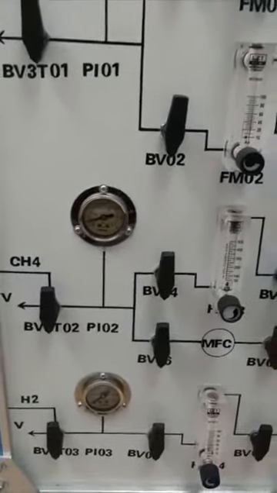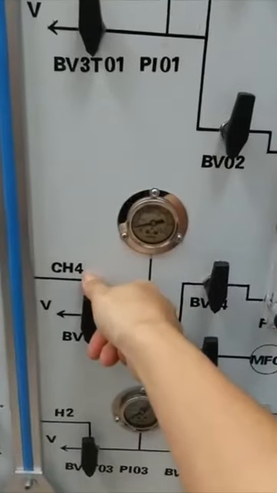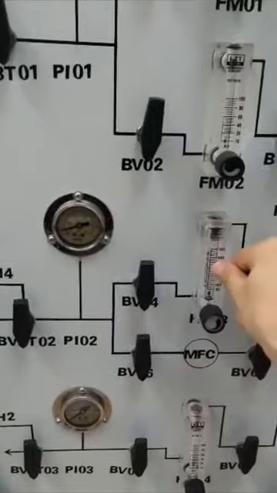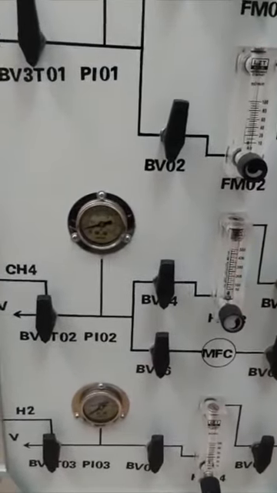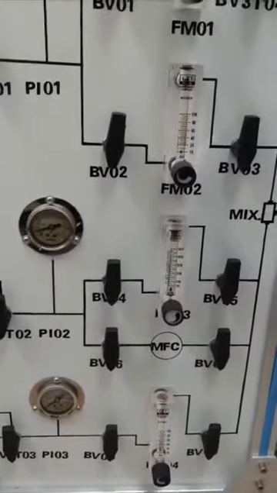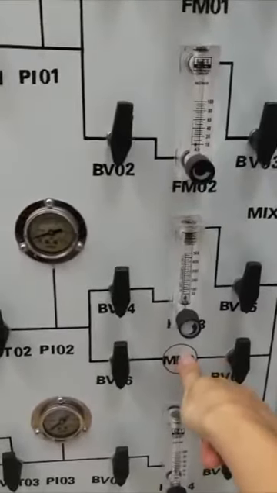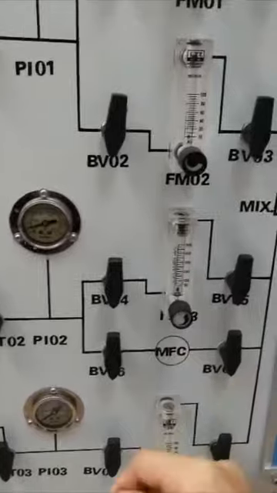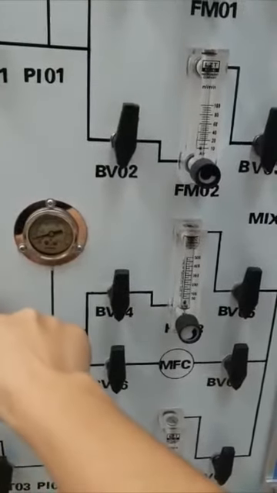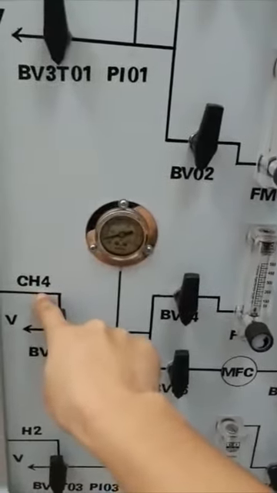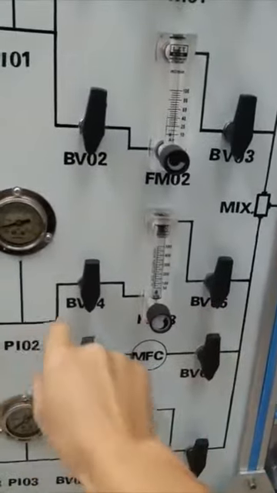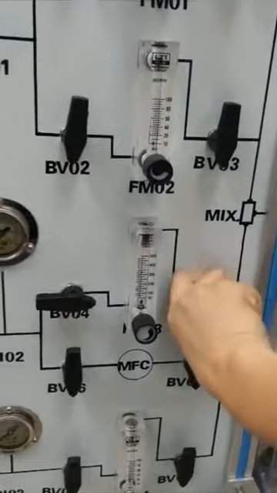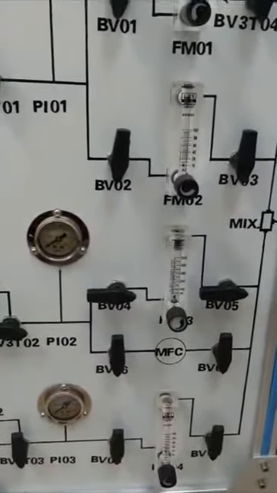For example, if you want to use carbon dioxide, I recommend you use the flow meter here. The flow meter is much more accurate than this one, because you would need to do calibration first. If you use carbon dioxide, you connect your carbon dioxide to this line, and you set the valve to follow the direction of this way.